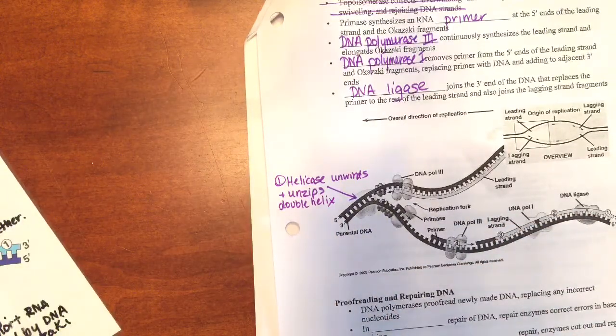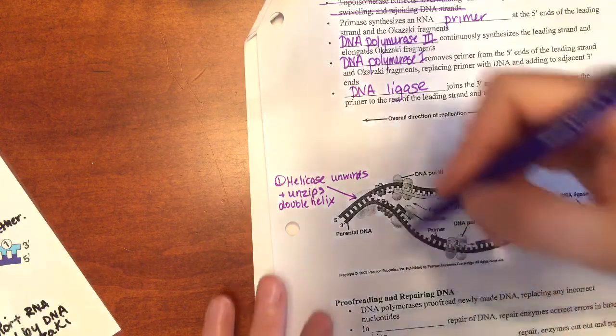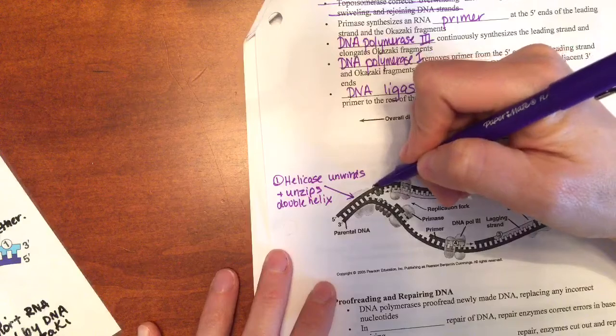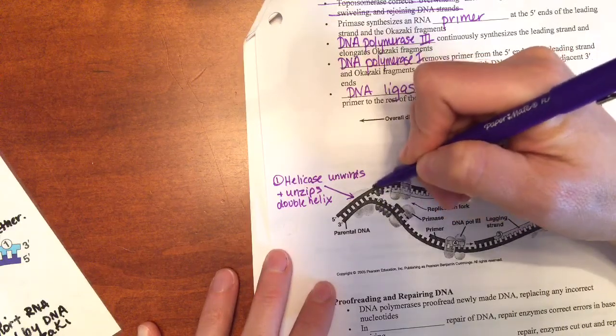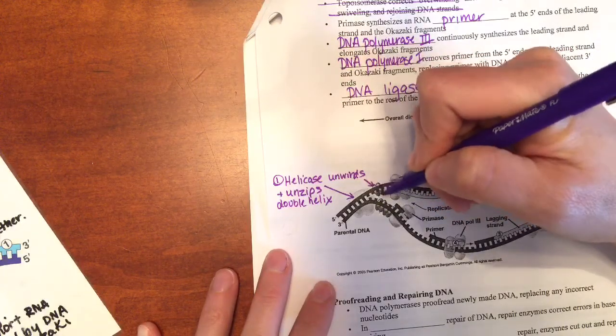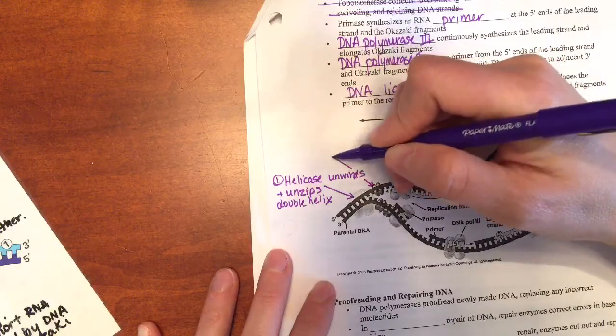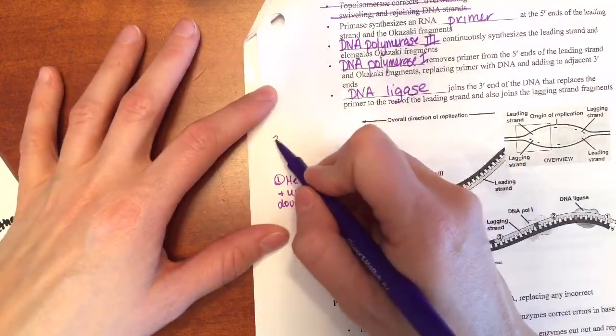Now look at this picture and think about what happens next and what proteins are involved. Pause it if you need to. What happens next is these guys here, the single strand binding proteins. So these are step 2.